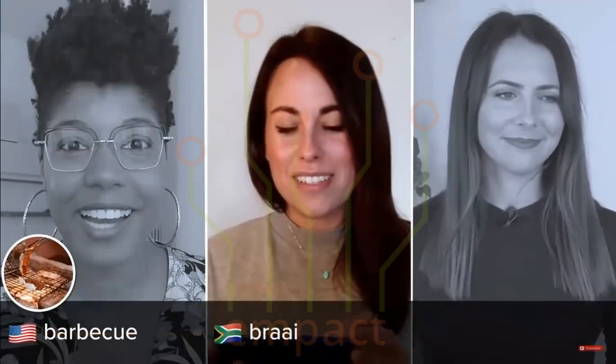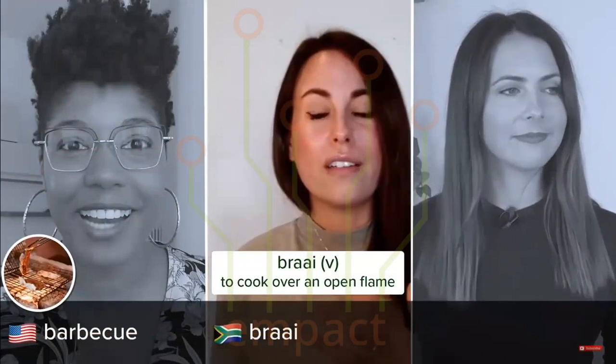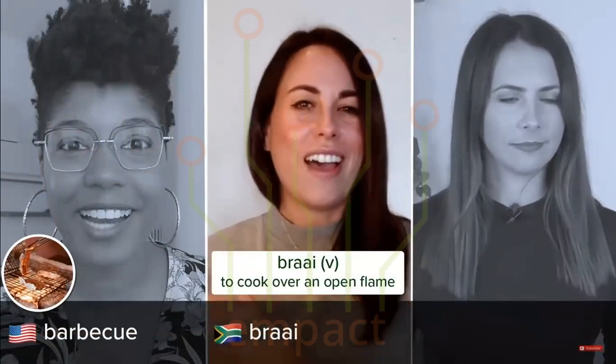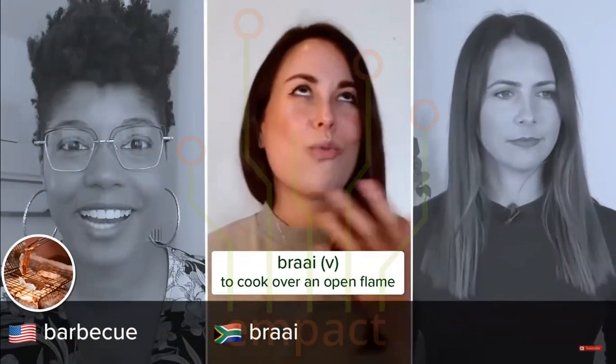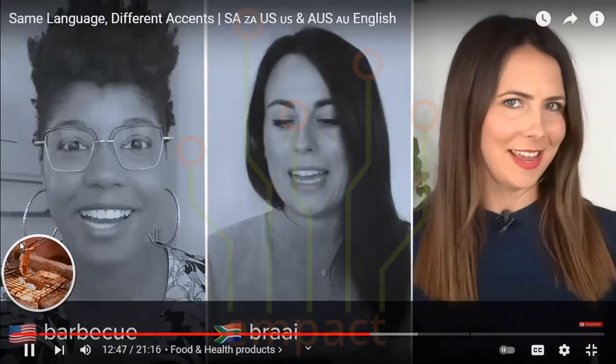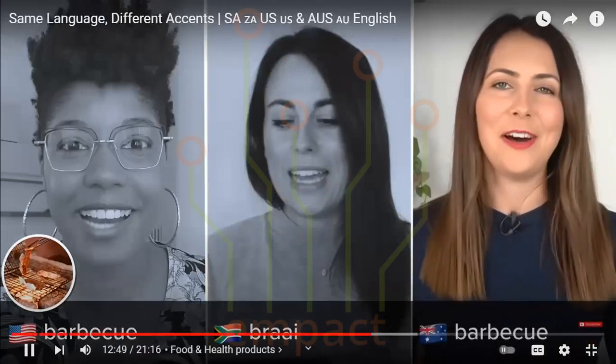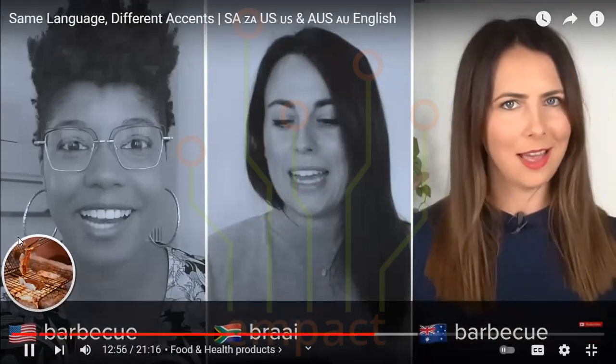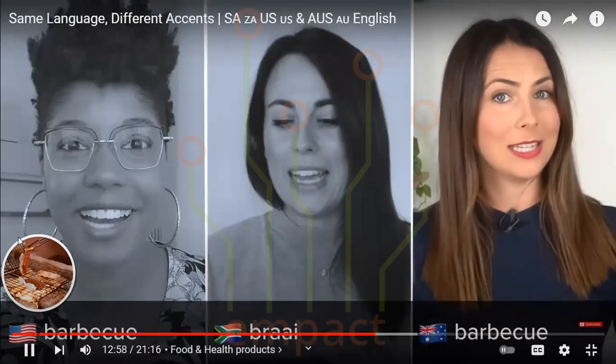It's very different. Braai is to cook over an open flame, but it's not just the fire to cook. The fire is a whole day event. It's a whole ritual. Of course, in Australia, we'd like to rival that and say barbecue is definitely our national dish. We certainly call it barbecue, but again, Australian slang usually sees us shorten these words, and we use barbecue so often, we are always saying Barbie.